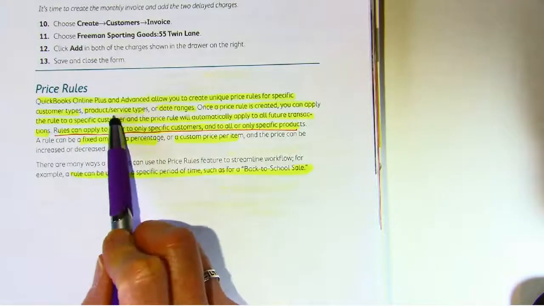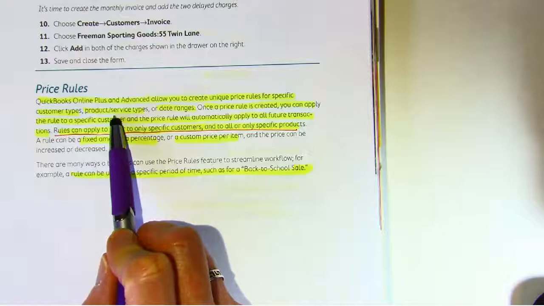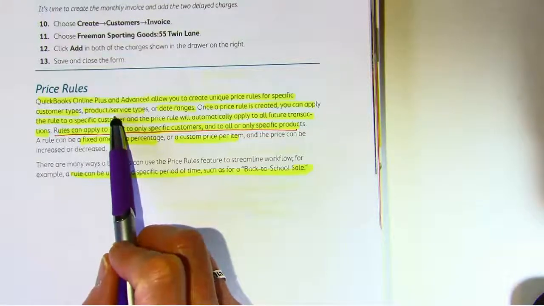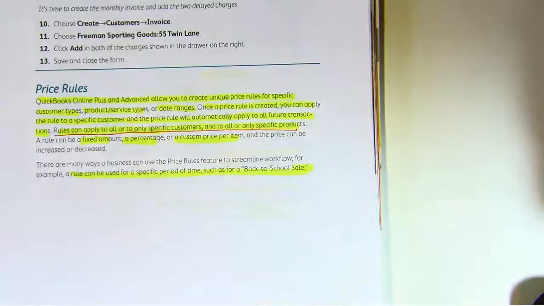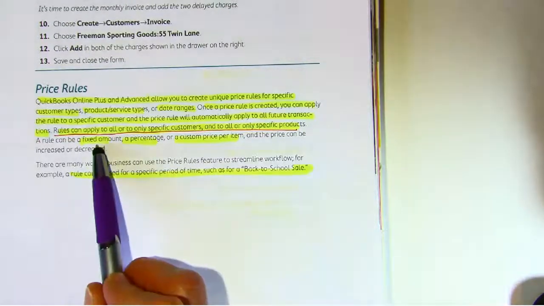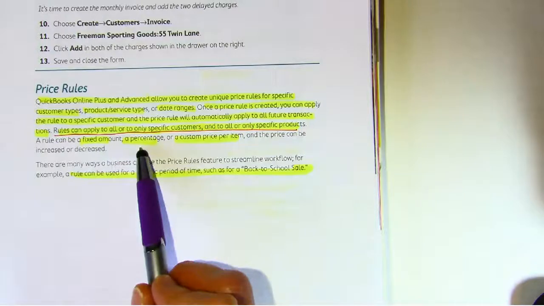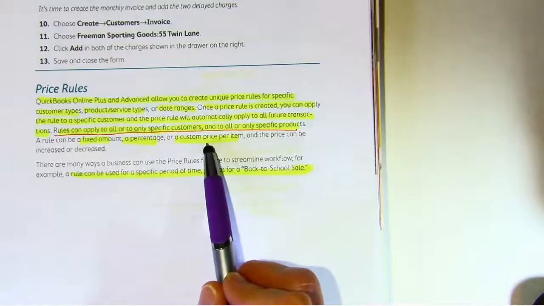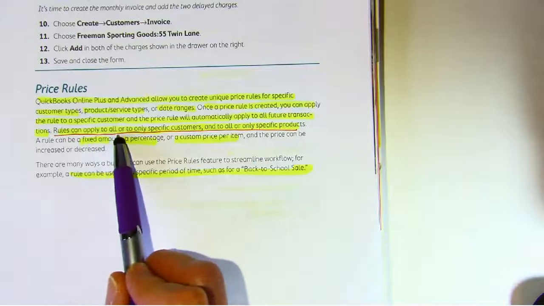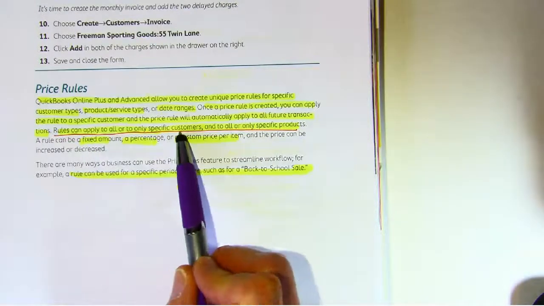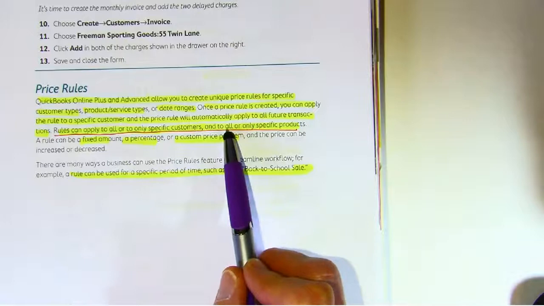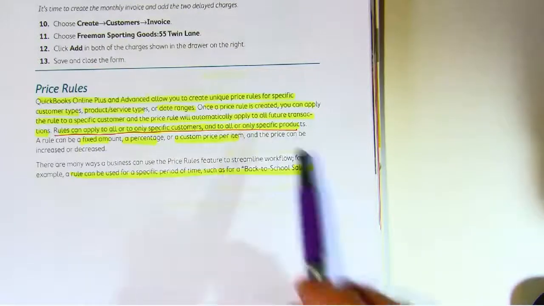Or if you want to promote a brand new product or brand new service, you can set up a percent or dollar amount of deduction for that as well. So a rule can be a fixed amount, or it can be a percentage, or a custom price item. And you can apply the rules to all customers or just specific customers, to all products or simply specific products.